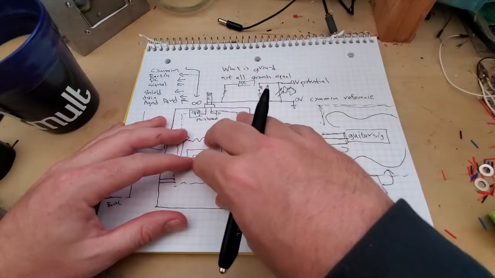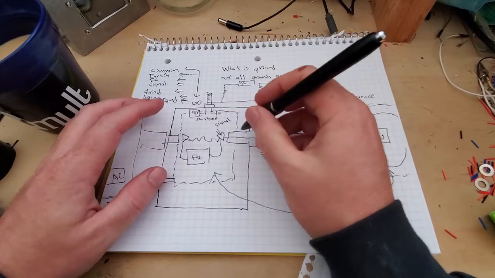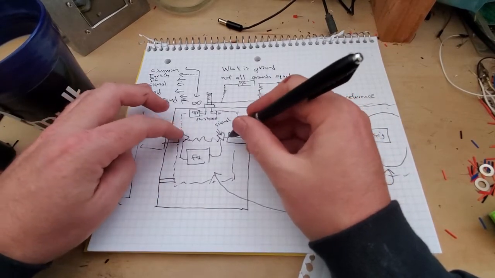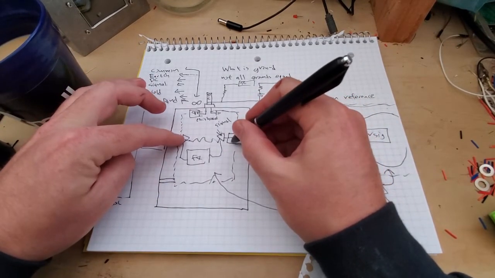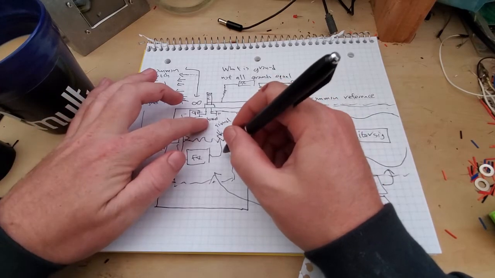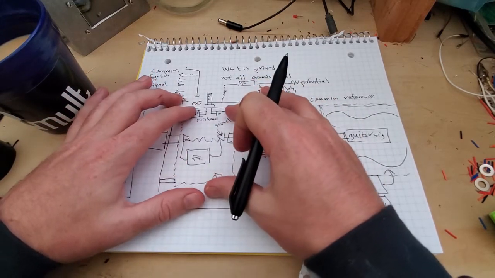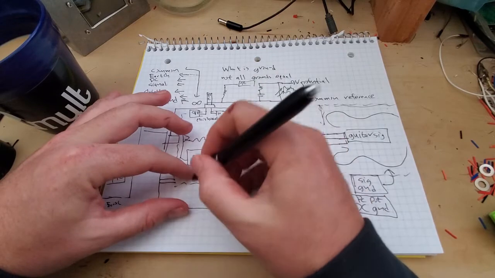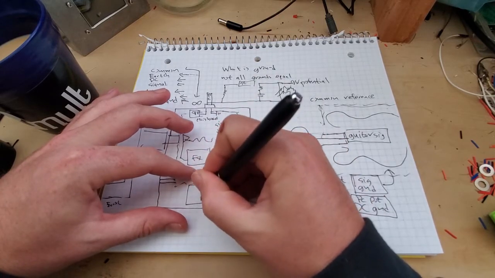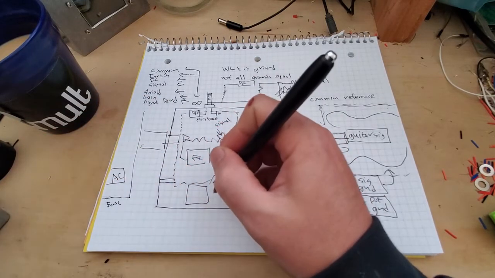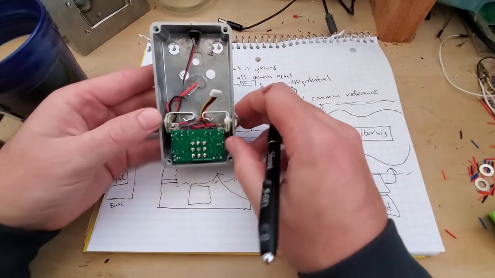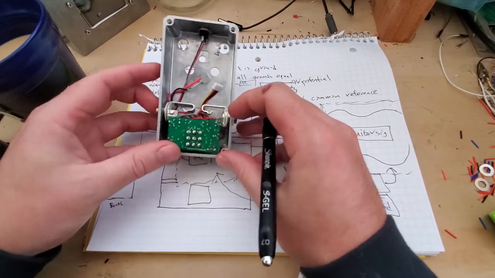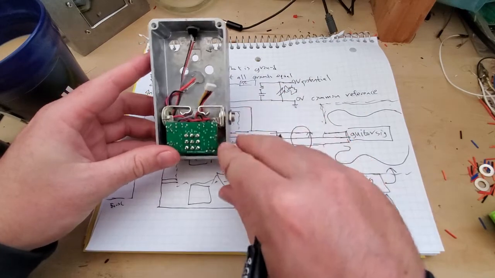In our case here, our only common ground is between the ground on this plug and the ground on our DC. And for me, I keep mine really isolated. So my signal path ground is here on my jack. I'll just show you. My signal path comes here, and it connects.